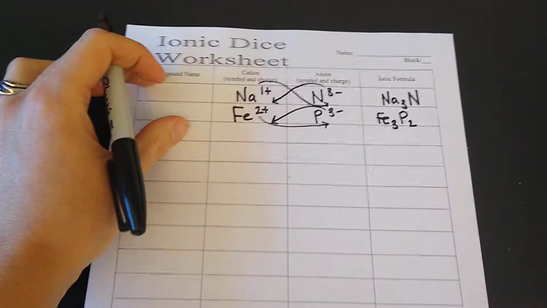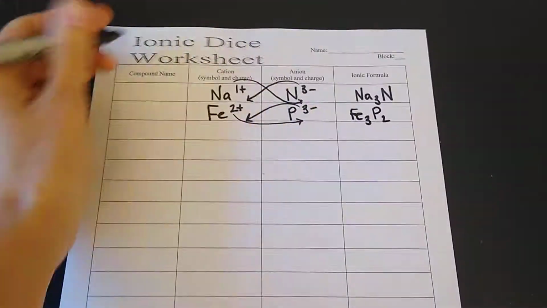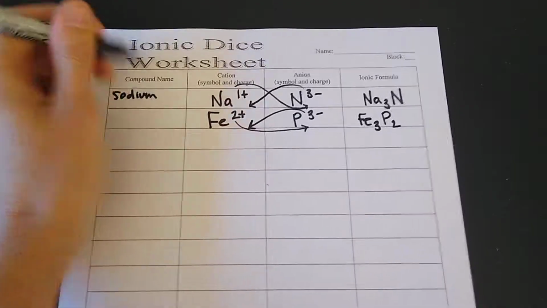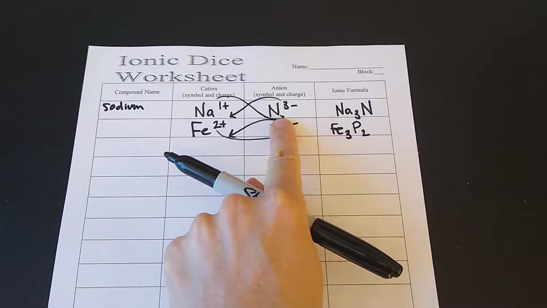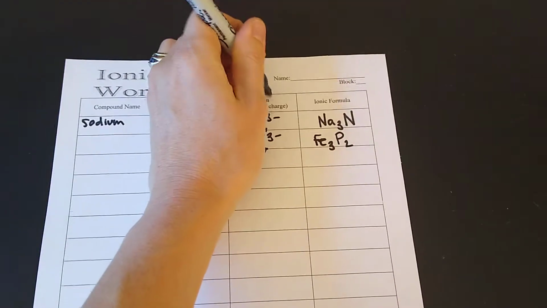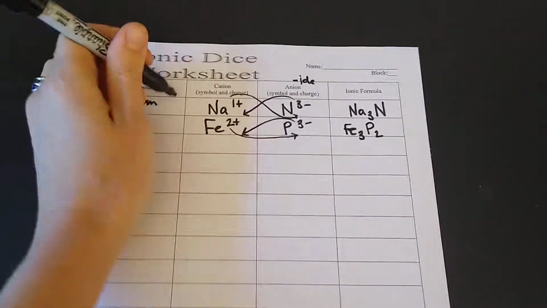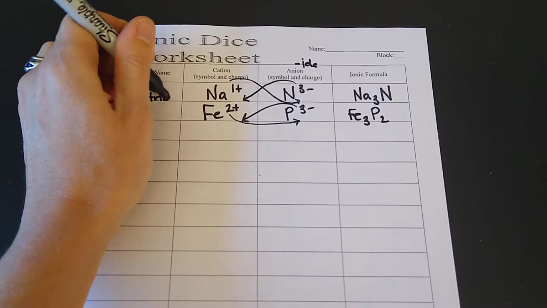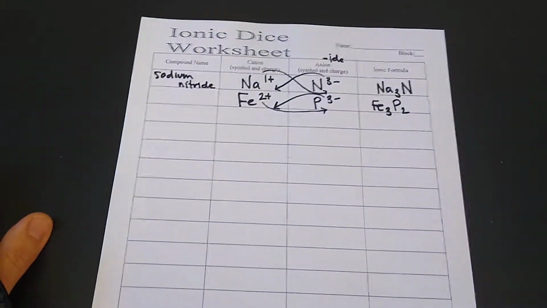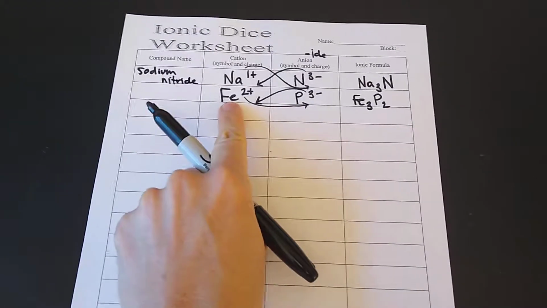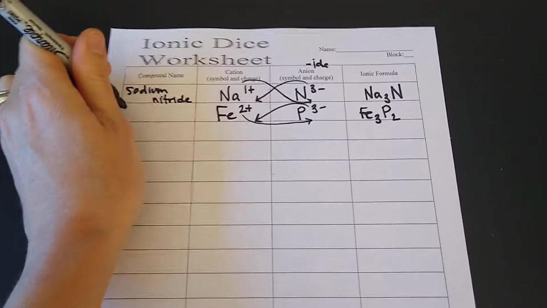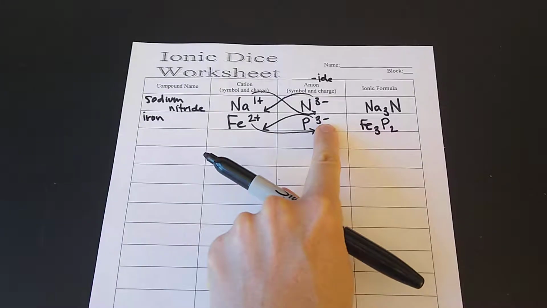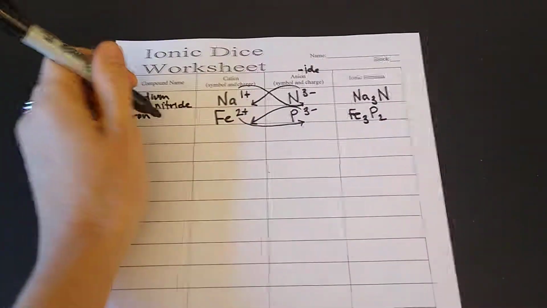Now on this side, we're going to name them. Remember, the cation keeps its name, so that's sodium. The anion, the negative one, changes to "ide," right? So nitrogen becomes nitride. Sodium nitride, okay? Here, Fe is iron, keeps its name. P, -3, so phosphorus becomes phosphide.